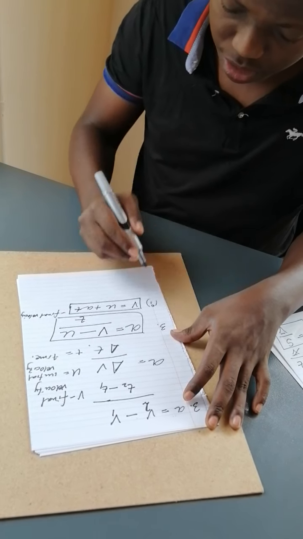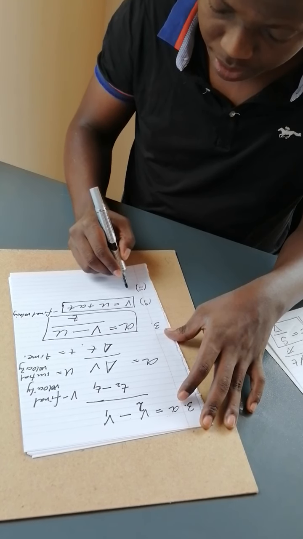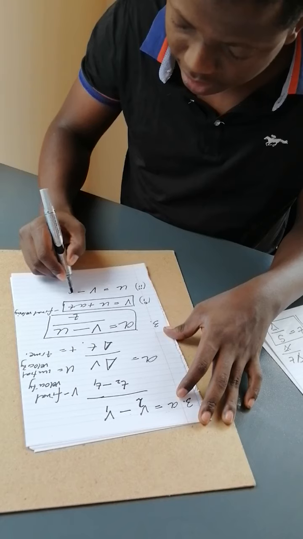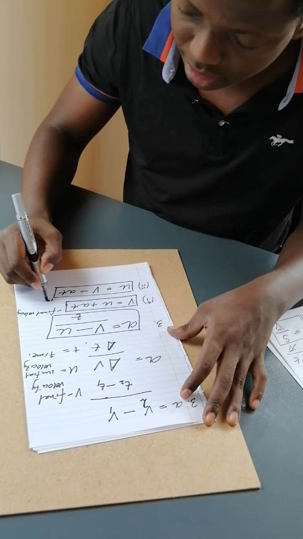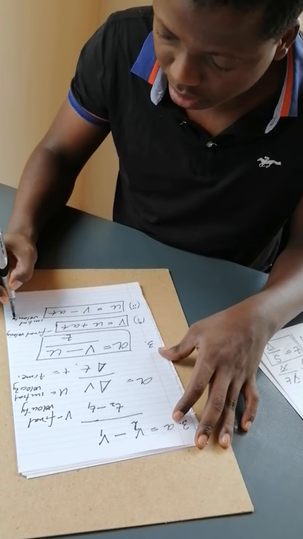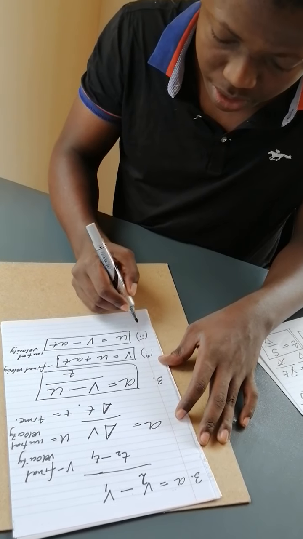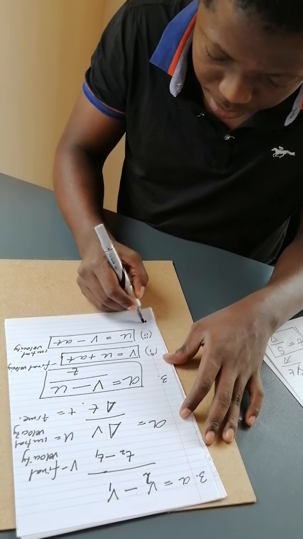And then you can also deduce another formula, which is U is equals to V minus AT. This is when you're calculating the initial velocity, okay? Or you can make T subject of the formula, or time subject of the formula.